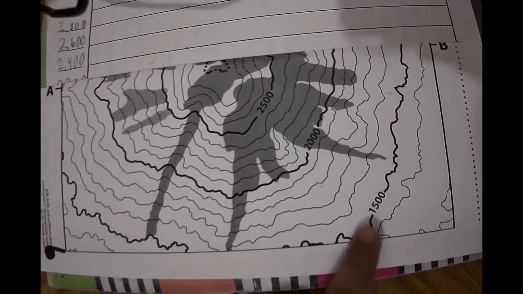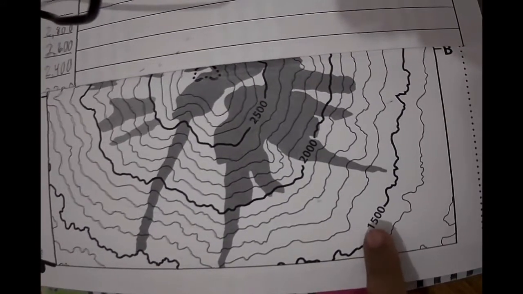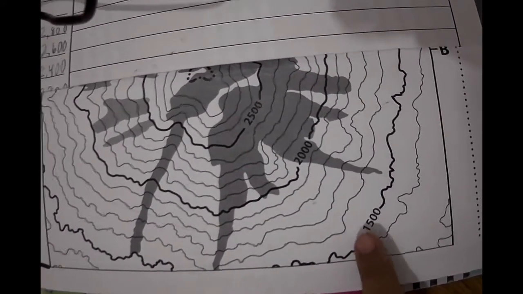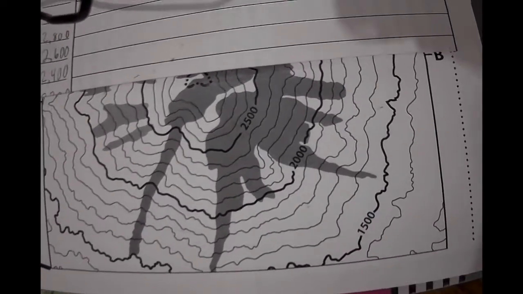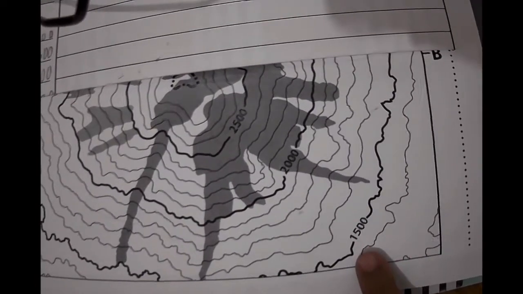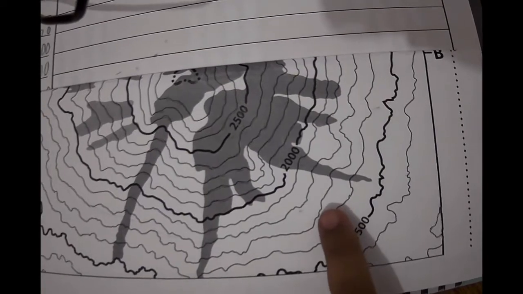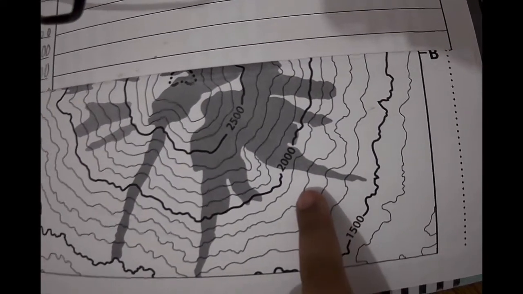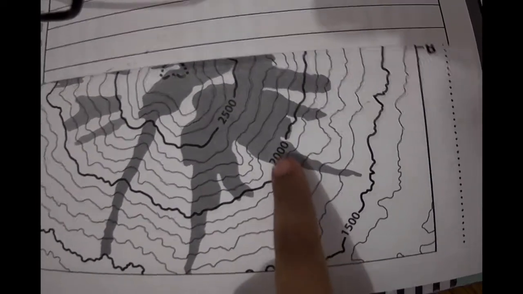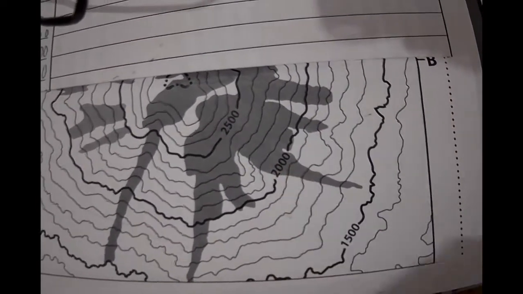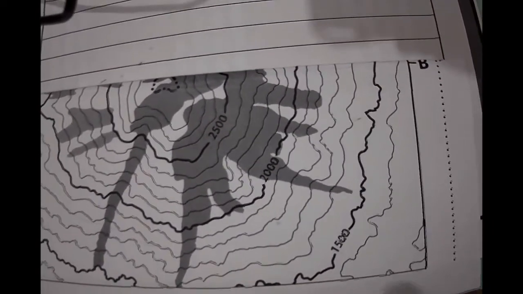When we count in between the 1,500, the contour elevation is increasing. Let's see, it is increasing by 100. Watch. 1,500, 1,600, 1,700, 1,800, 1,900, and 2,000. So our contour interval is 100.